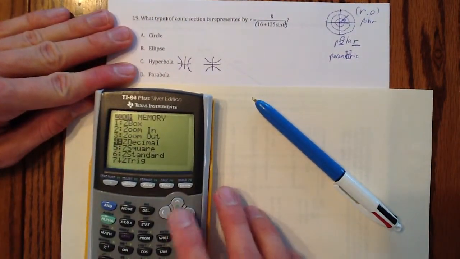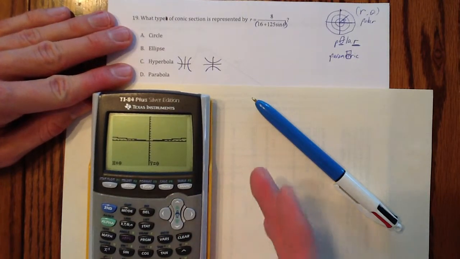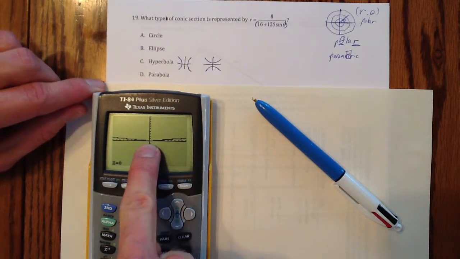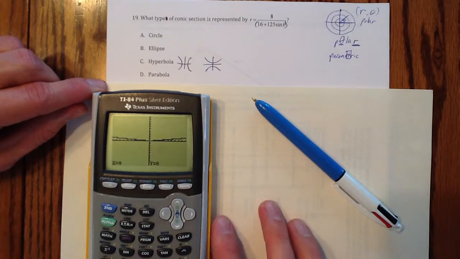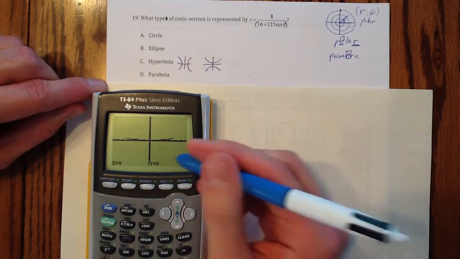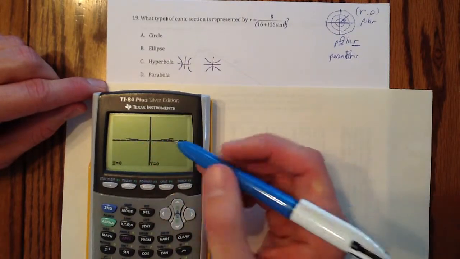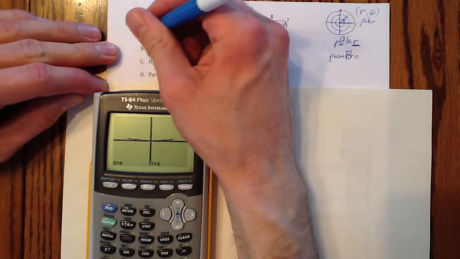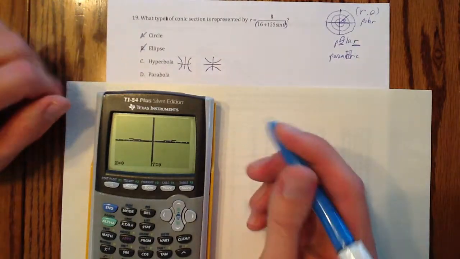Here we go. So I'm going to go to zoom out, and just from the origin, right there, you see my cursor is blinking on the origin. Yours might be too. You press enter. There we go, and we see that. Well, clearly it stopped. And so it didn't make a complete cycle, so circle is out, ellipse is out. So it's either hyperbola or parabola.